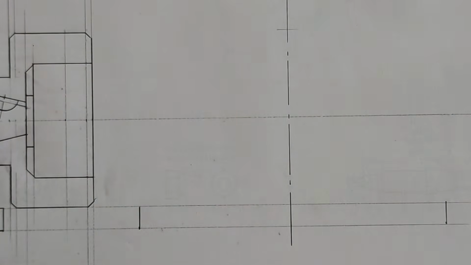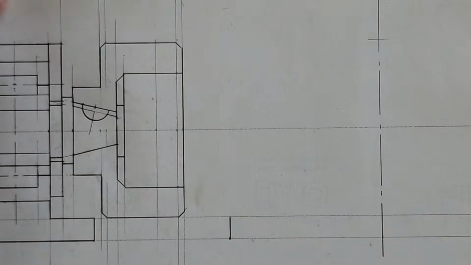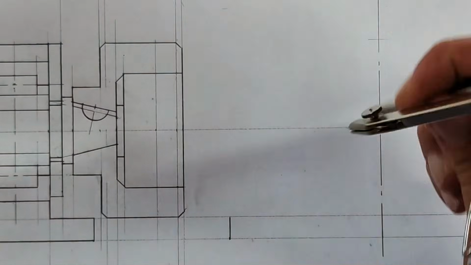I just projected my height from this one across.